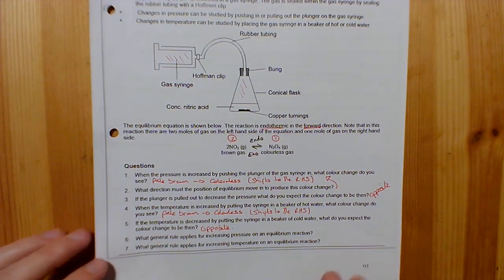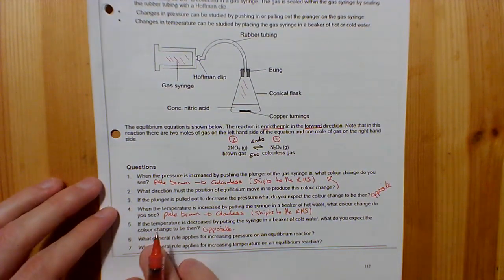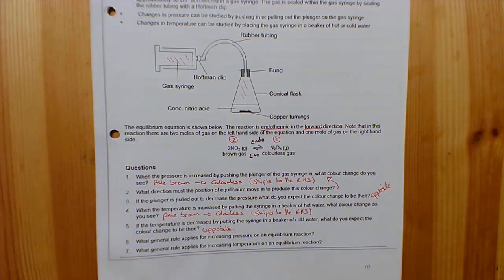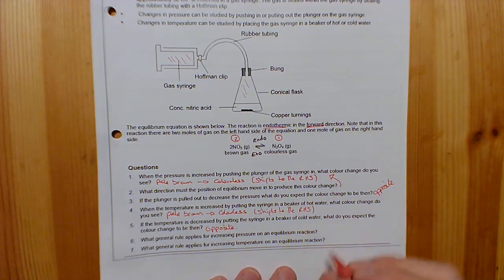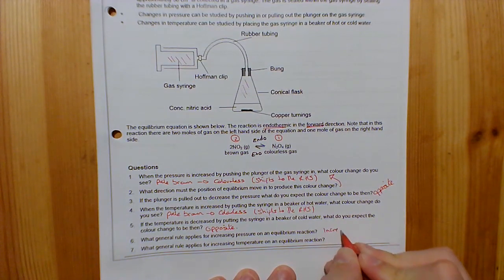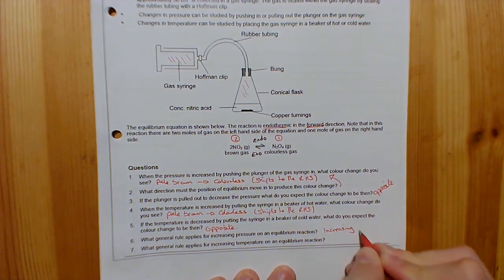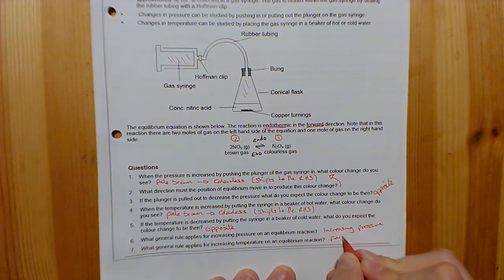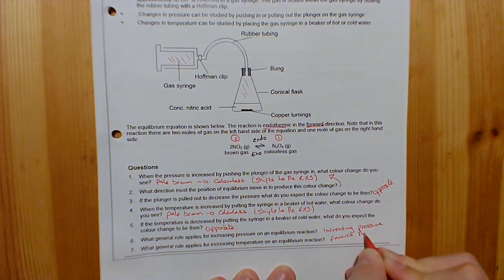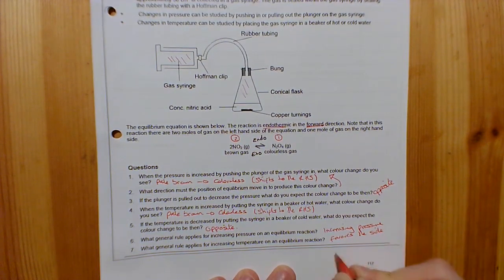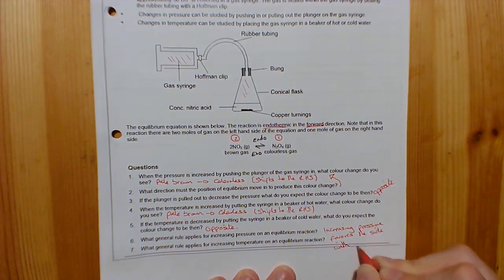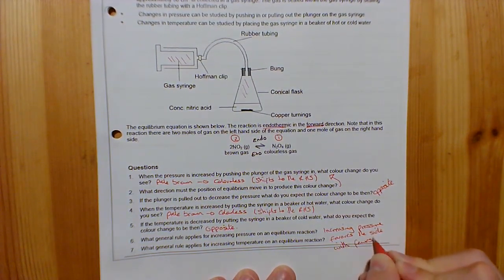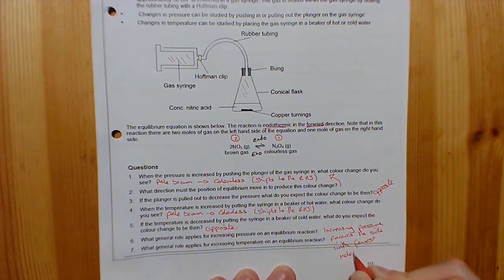So, looking at these 6 and 7, what general rule applies for increasing pressure on an equilibrium reaction? So increasing pressure favours the side with the fewest molecules of gas.